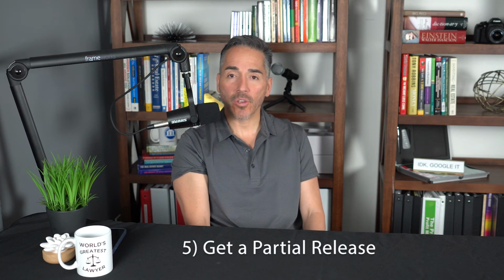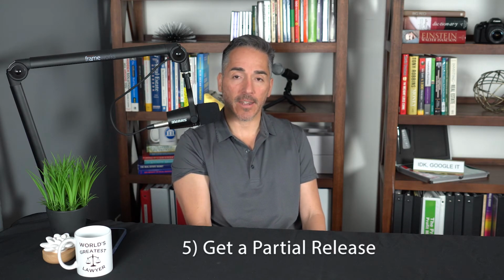Another way to get a child support lien released is to do what's called a partial release. So you go to the authorities that have placed that child support lien against you or the person, and basically you work something out. This is very strong, especially if it's up for foreclosure, and they're going to get squat.